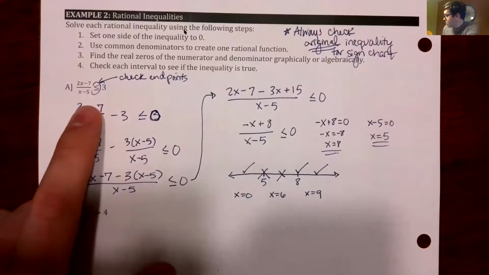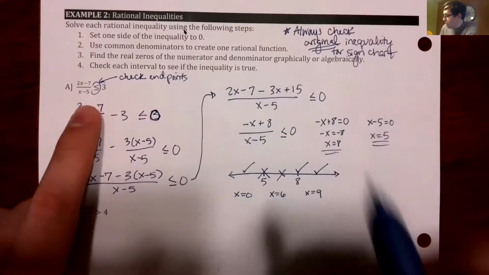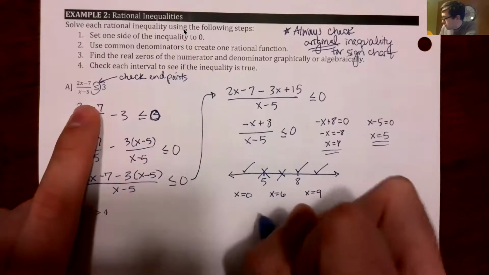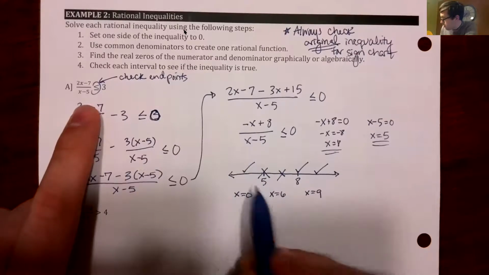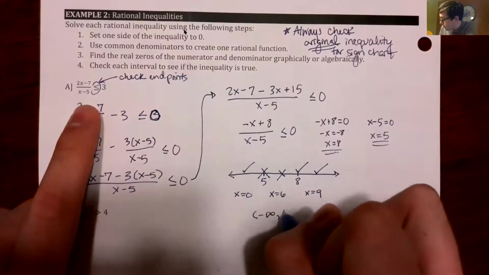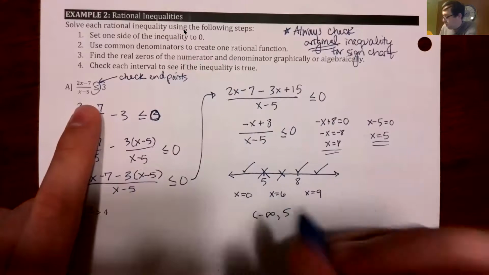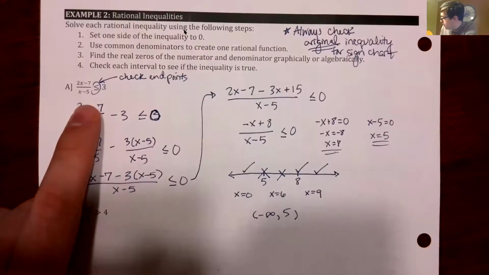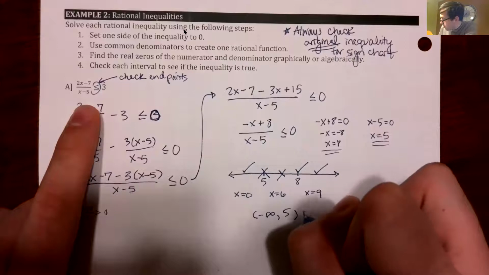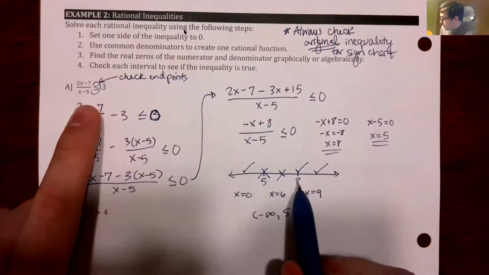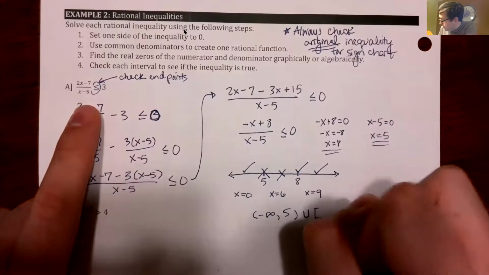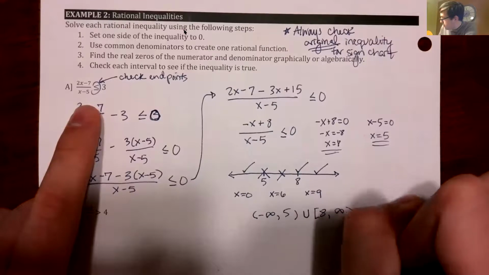And now it's time to construct our actual interval in interval notation. So we definitely want to include this interval over here from negative infinity to 5. The 5 did not work, so we're going to use a parenthesis. And then we're going to do U for union. And we include the 8 and go to infinity. Okay?